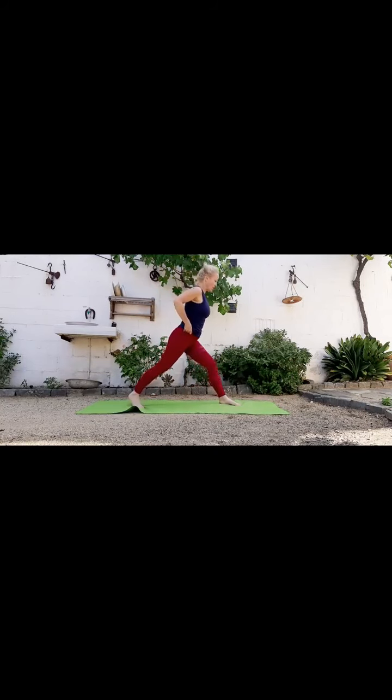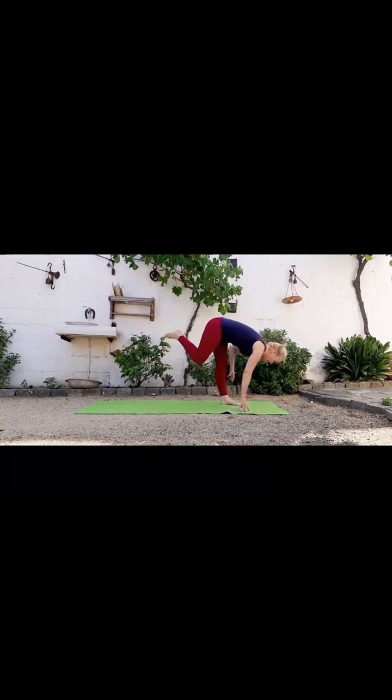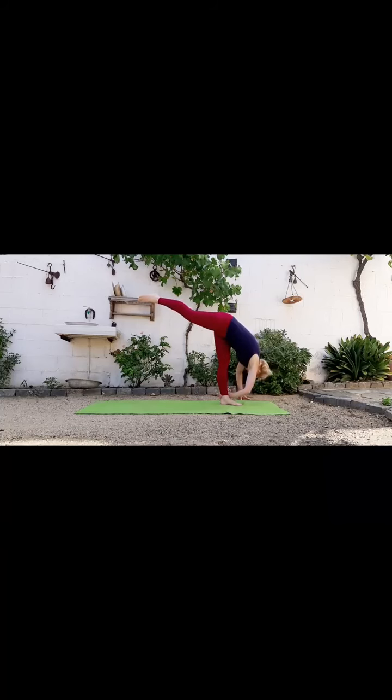So, warrior one is definitely a key pose. This is a high lunge, excuse me. High lunge is definitely a key pose. But when we add to that a rotation and a different direction with the eyes to the feet, it becomes a peak pose. When we add, for example, a one-legged balance plus a rotation, it becomes a peak pose.